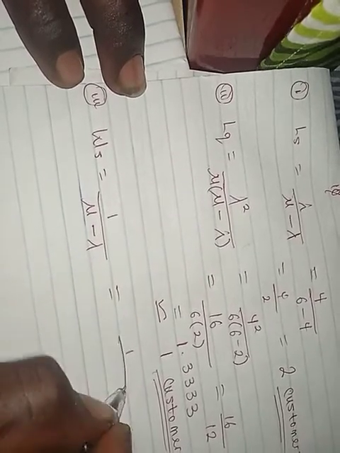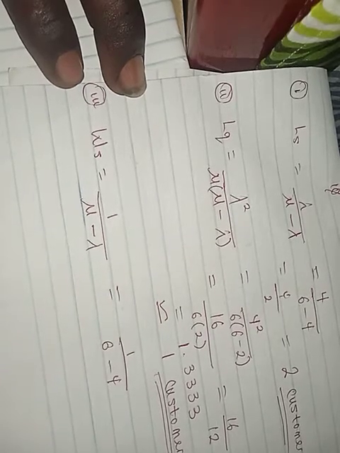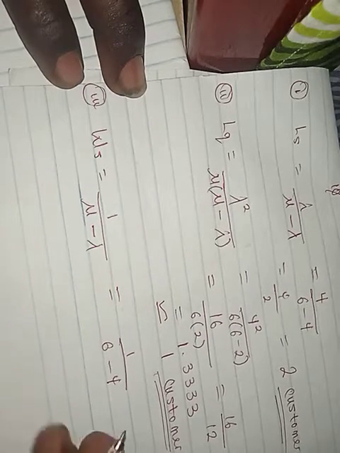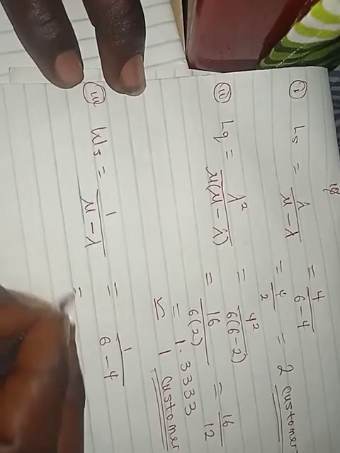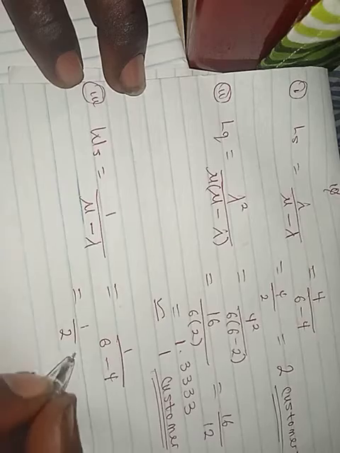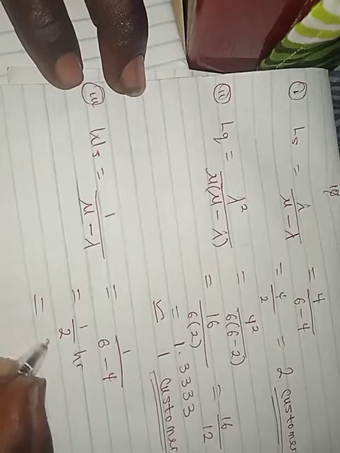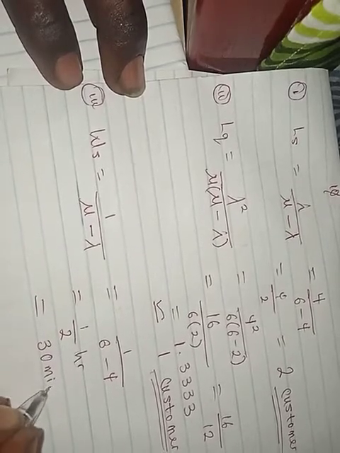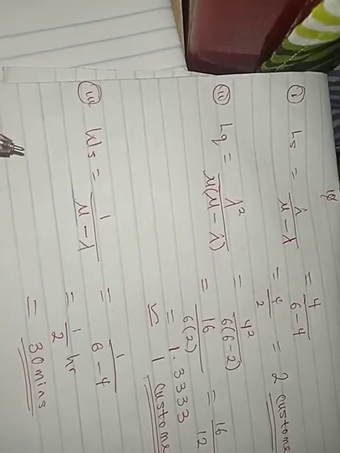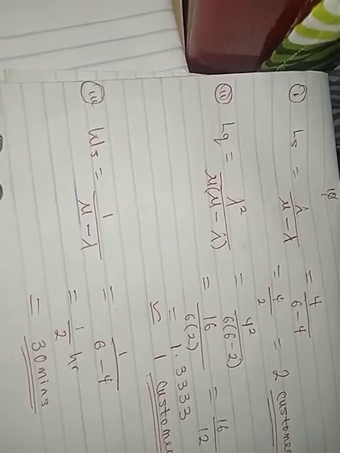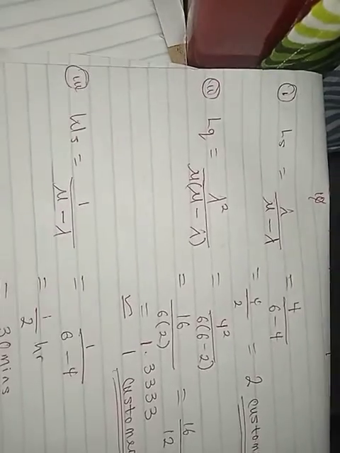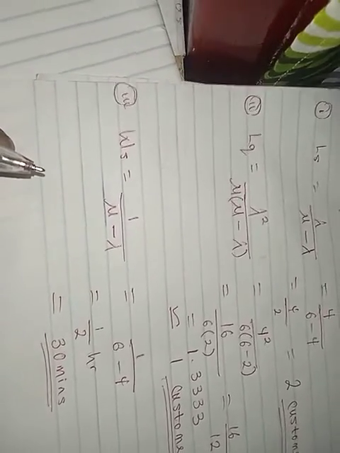Is equal to 1 over 6 minus 4 equals to 1 over 2. We are working with an hour, so we can easily convert our hour to minutes, which will give us 30 minutes. This implies that a customer has to wait in the system for 30 minutes, or at the repair workshop the total duration to be used at the repair workshop is 30 minutes.